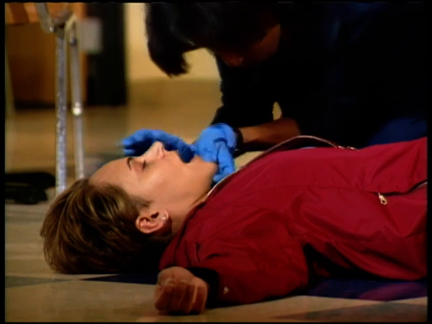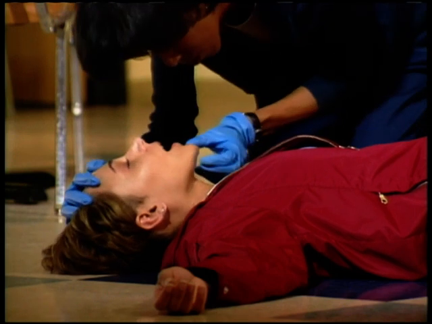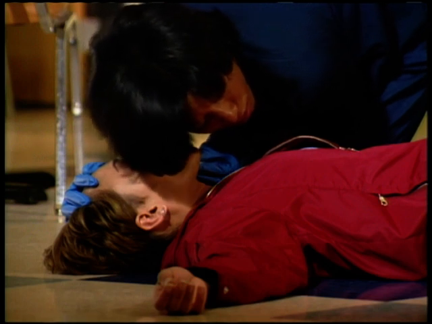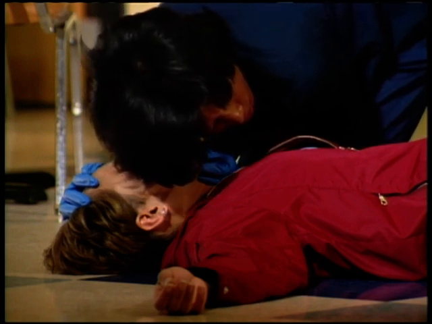An unresponsive patient may have an obstructed airway and you can't give 2 slow rescue breaths to this patient. This may be because a choking patient loses consciousness or because of an unknown obstruction.